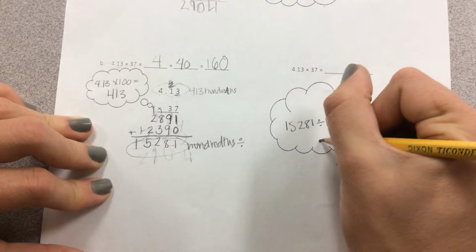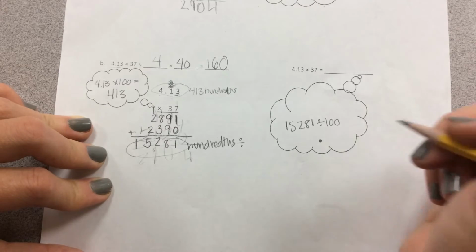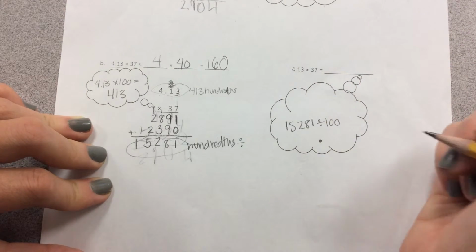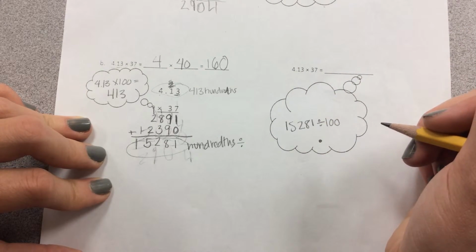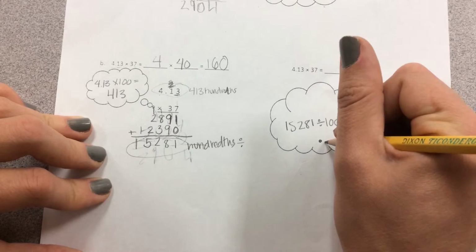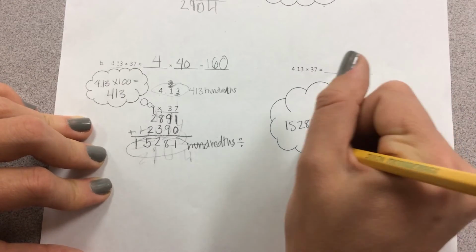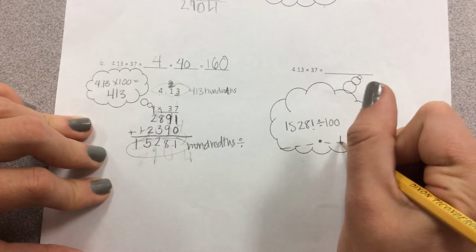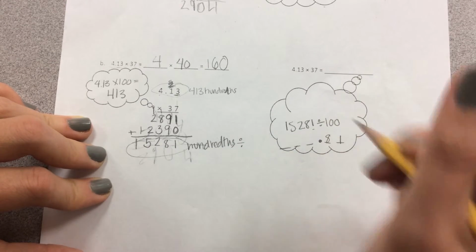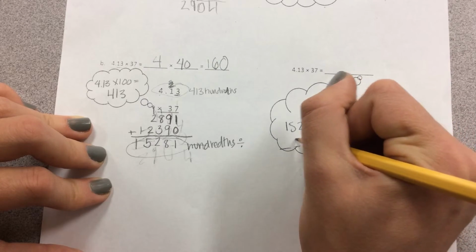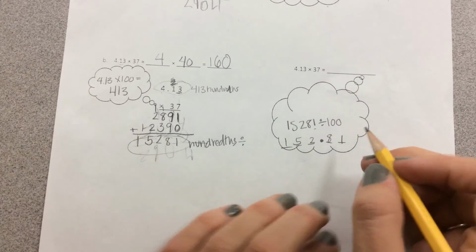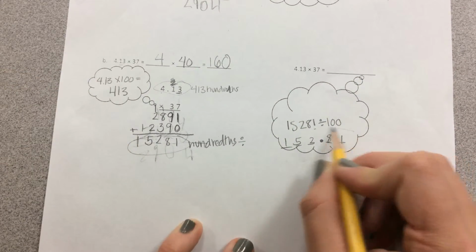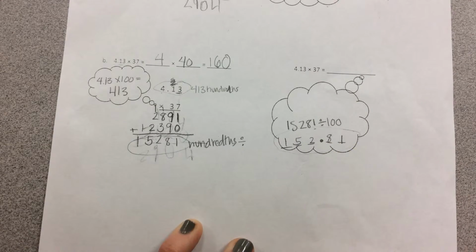So I'm going to draw my decimal, or move this over 2 spots on the place value chart. I like to draw my decimal and my place values, right? Then I take my last digit and put it in the hundredths, and then I fill in the rest. So my final product would be 152 and 81 hundredths.